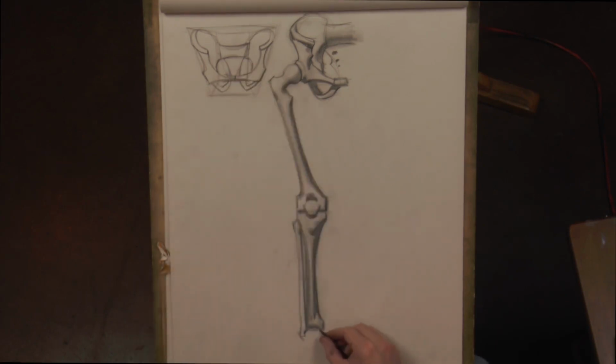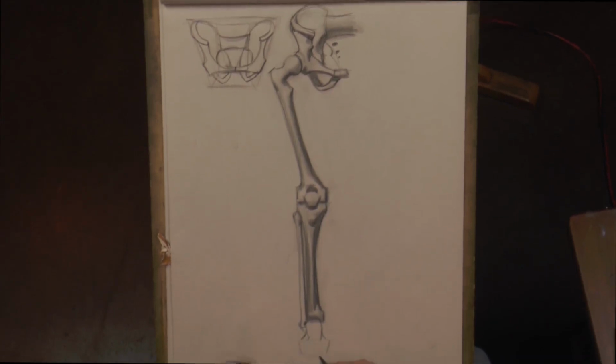So that being said, we are done with the skeleton of the leg, or at least I am. You guys have got a week of homework ahead of you. And I look forward to seeing that homework and seeing what further input I can give you to improving on your drawings. So I will see you next week.